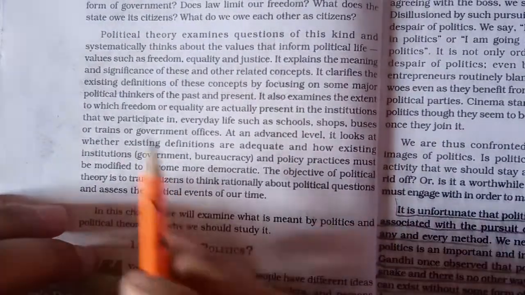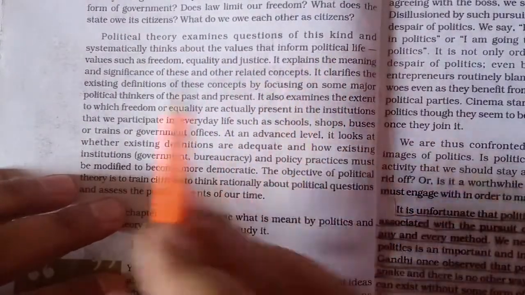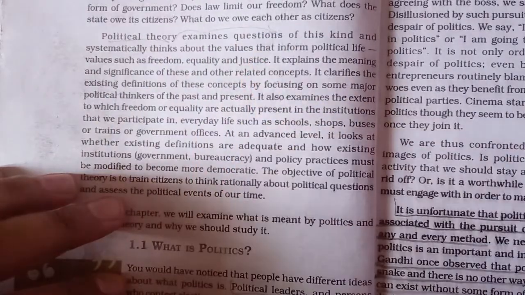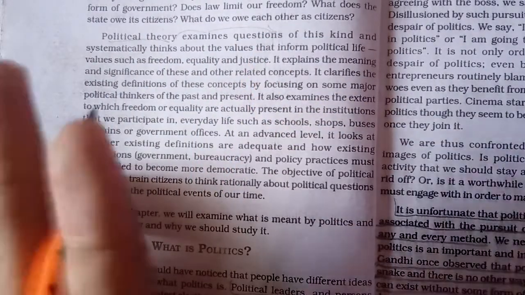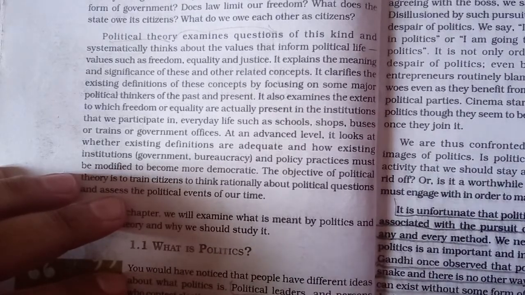Moving forward, political theory examines questions of this kind. It is political theory which examines and shows various concepts regarding such questions: what kind of government we should have, should there be freedom, should there be equality, what is the importance of fundamental rights.